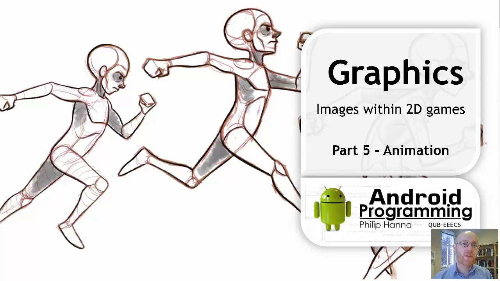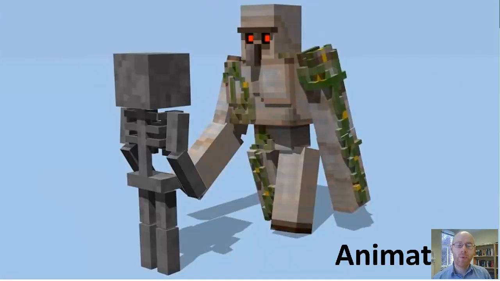Fifth part of our graphics series. In this particular element, we're going to have a look at the notion of animation. In particular, the notion of an animation of a sequence of images. I highlight that because there's actually different ways in which we can animate objects within games. And obviously animation is important because it conveys movement or motion of our objects.